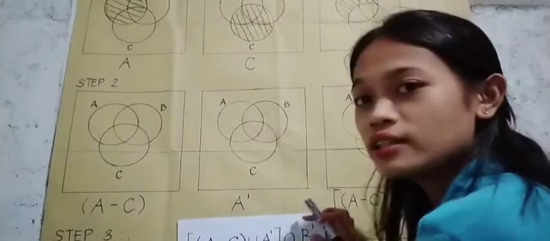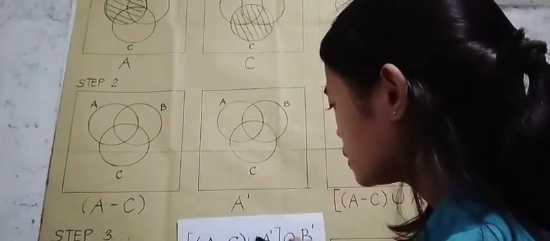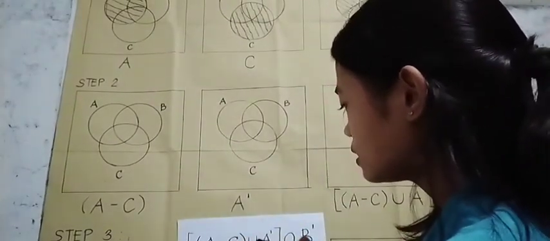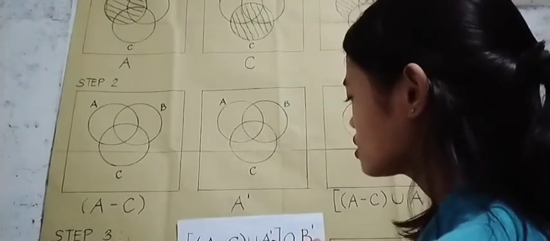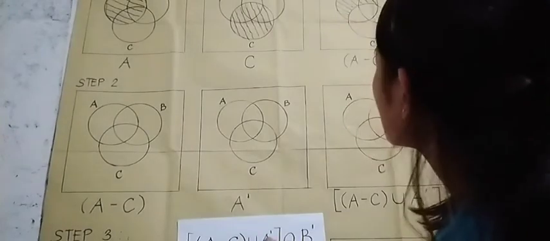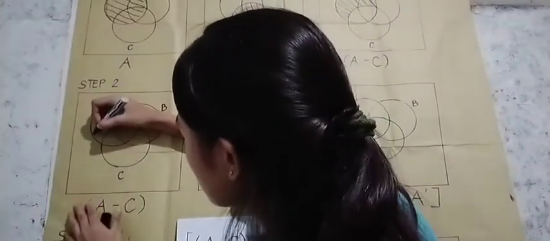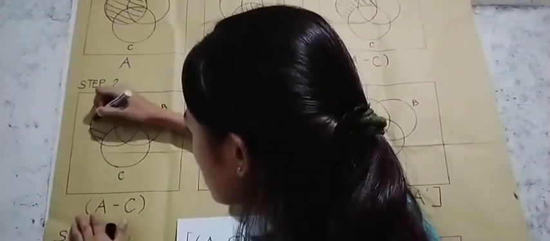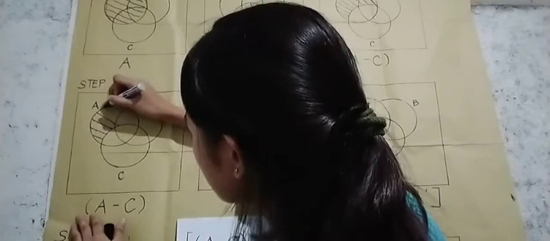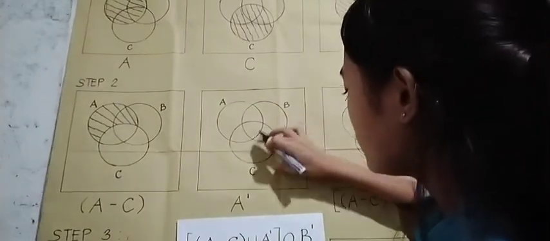So we will proceed now to our next step, which is to find the union between set A minus C and set A complement. So we already had our set A minus C earlier from our first step here. So we just need to copy it here for us to be guided. And then we will find A complement.